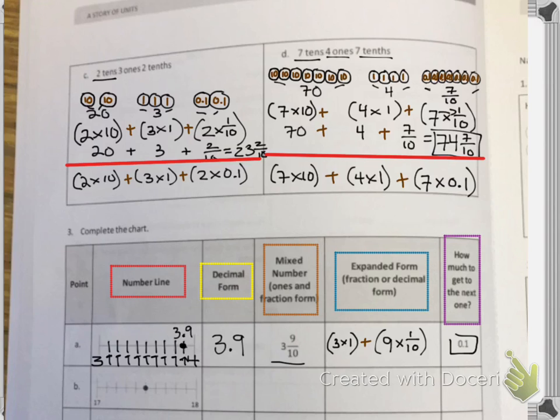Let's start with B. Let's go into B. It looks like our only clue is the number line. And it looks like we start at 17 whole and end at 18 whole. So we're at 17 whole, and this is broken into tenths. So let's see, this is 1/10, 2/10, 3/10, 4/10, and 5/10. So this is 17 and 5/10. That's my decimal form. Sweet, nice. And then my fraction form is going to be 17 and 5/10.